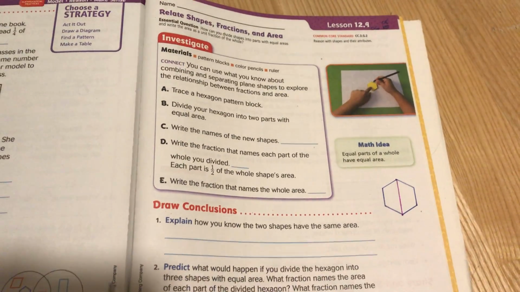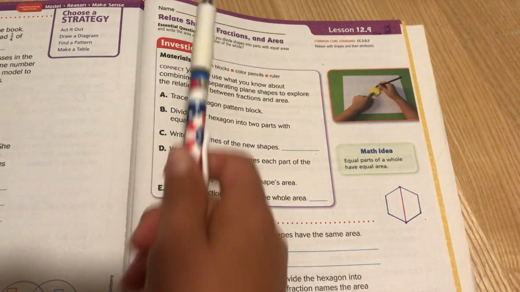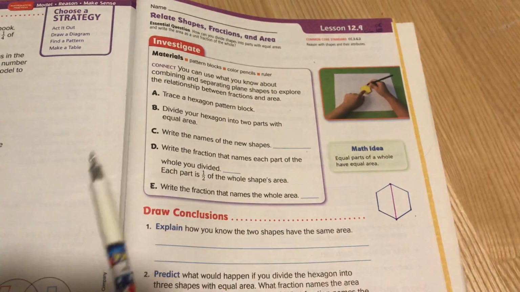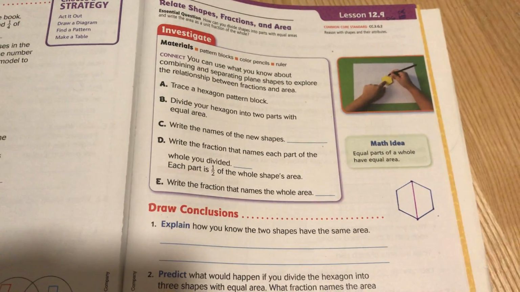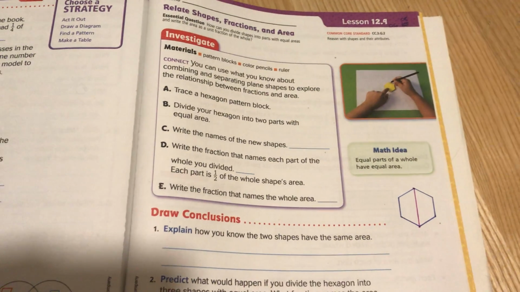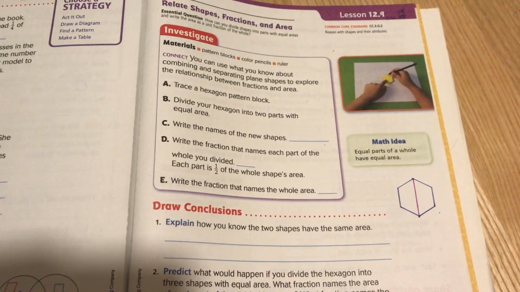Alright, guys, in our final math lesson of the year, we are bringing together shapes, fractions, and area. All right, so this one's a bit of a doozy, so try to follow along. This one says that you need pattern blocks, colored pencils, and a ruler.